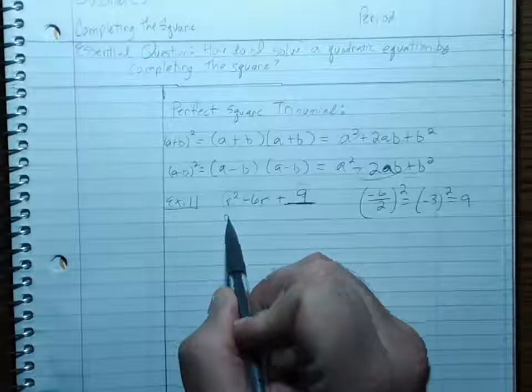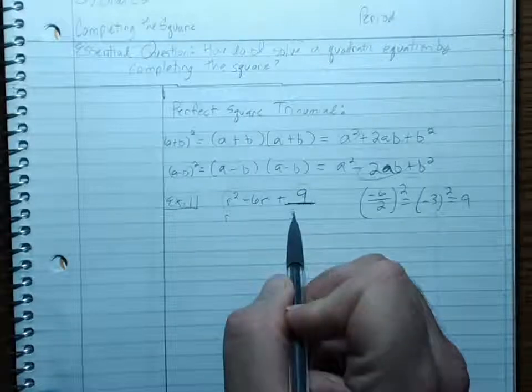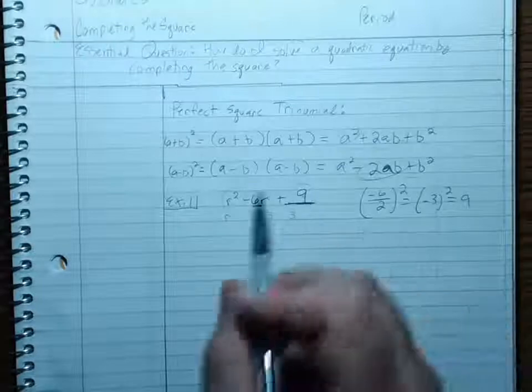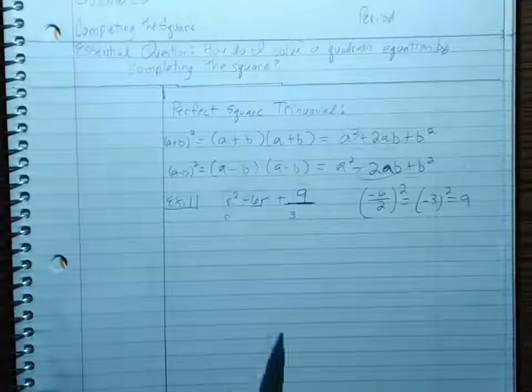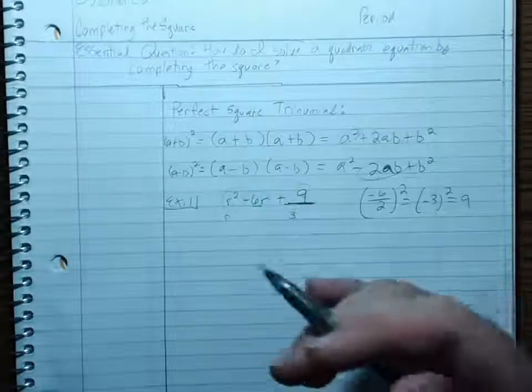The square root of r squared is r. The square root of 9 is 3. And if I multiply r times 3, I get 3r, times 2 is 6r, and that gives me this. So it's a perfect square trinomial. Well, what I'm going to do is use this idea with a quadratic that already exists.